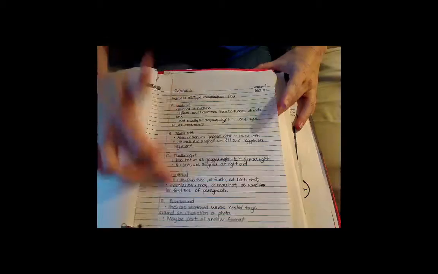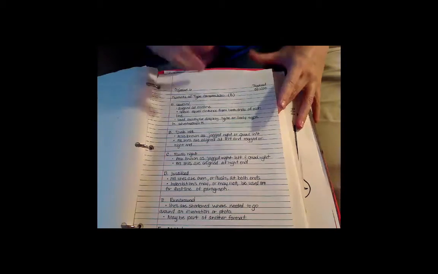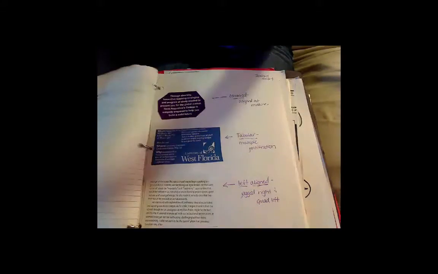And again, we put in some handouts in here, and again, more vocab, sketches for whatever they were working on.